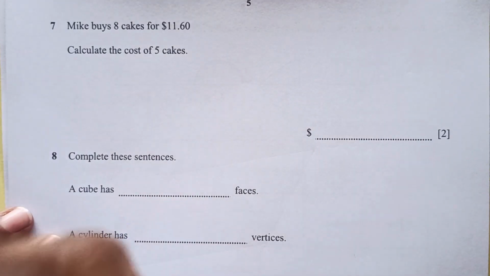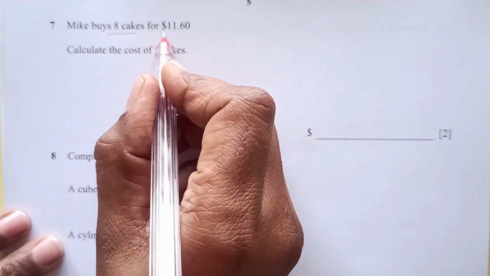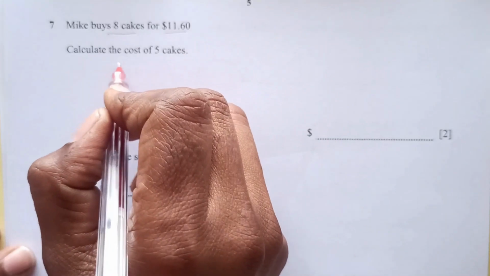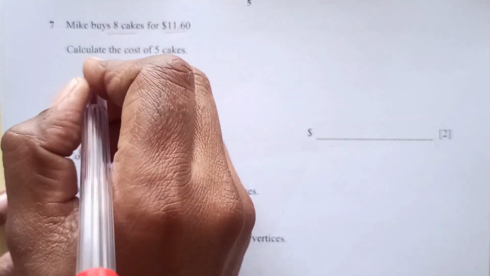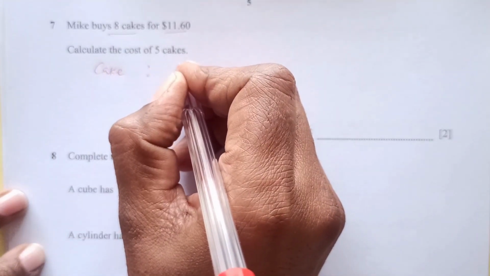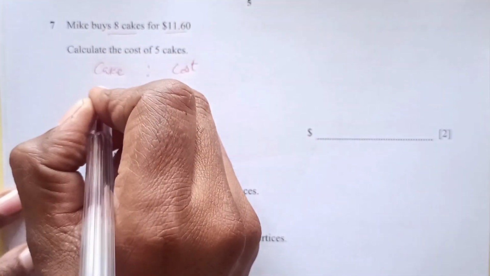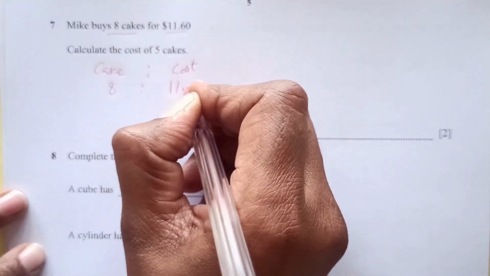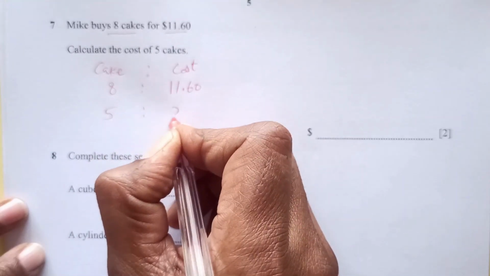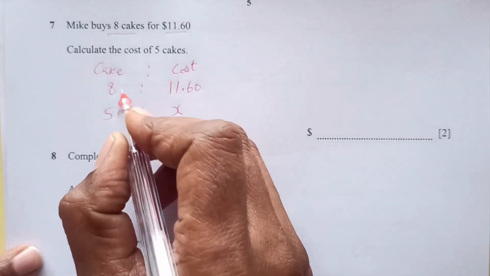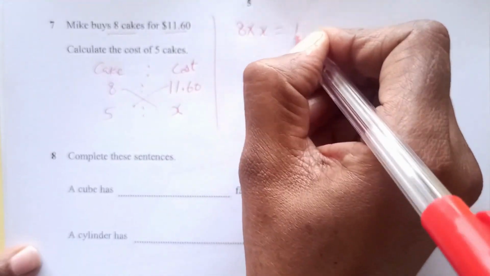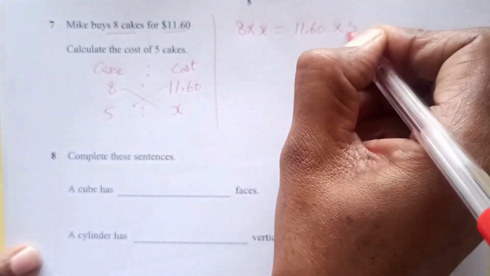Question number 7. Mike buys 8 cakes for $11.60. Calculate the cost of 5 cakes. So we have cakes and we have the cost, right? So 8 cakes cost 11.60. 5 cakes will cost how much, right? So we can put x there, then you cross multiply. So this is going to be 8 times x equals 11.60 times 5.